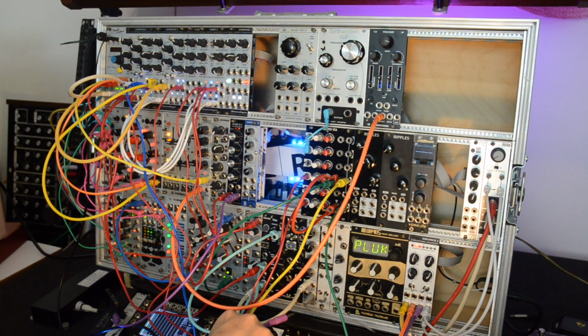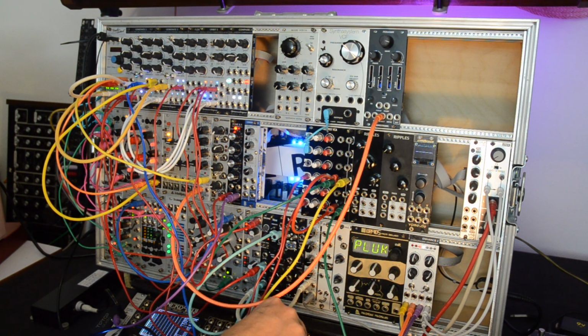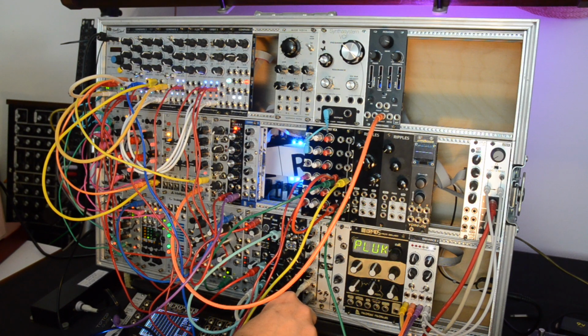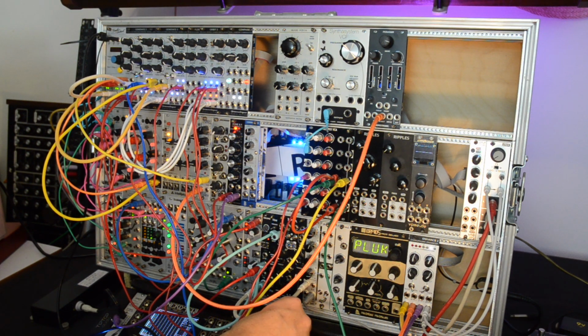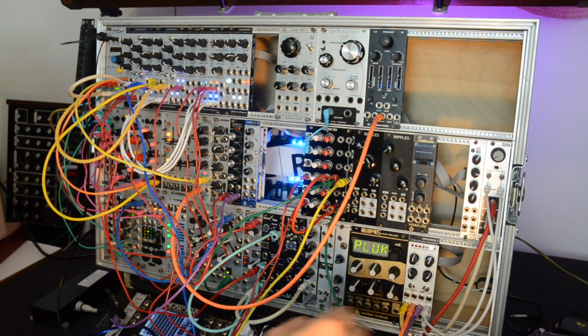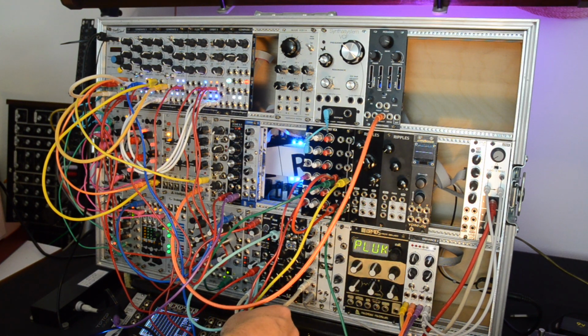Let's try the phaser again. Sounds nice. Let's try the spring reverb. That actually sounds a lot better than when I use the sides to go through the spring reverb.